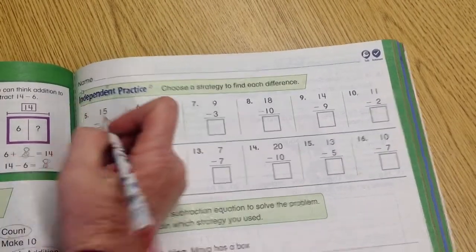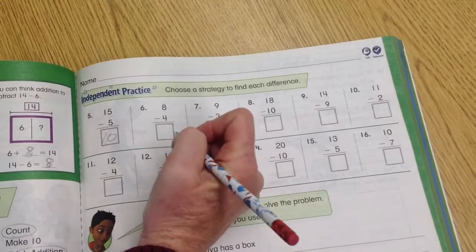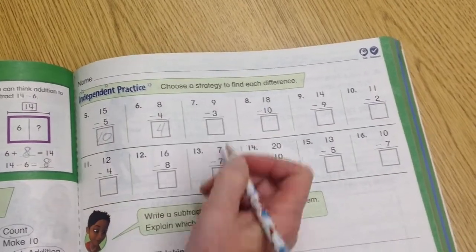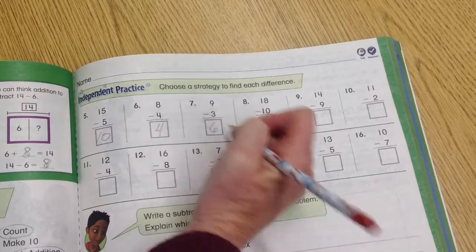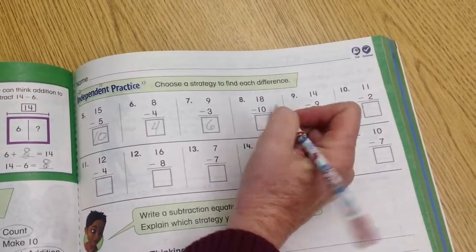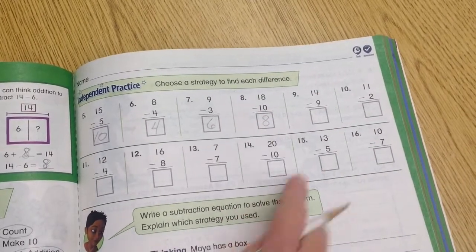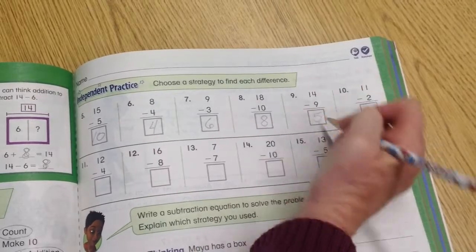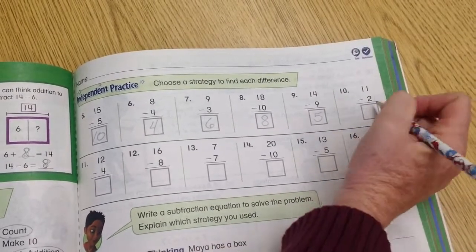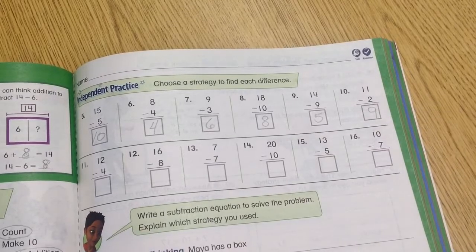Remember the answers. 8 take away 4 is 4, 9 minus 3 equals 6, 18 take away 10 is 8, 14 take away 9 equals 5, 11 take away 2 equals 9. Please check the first row.